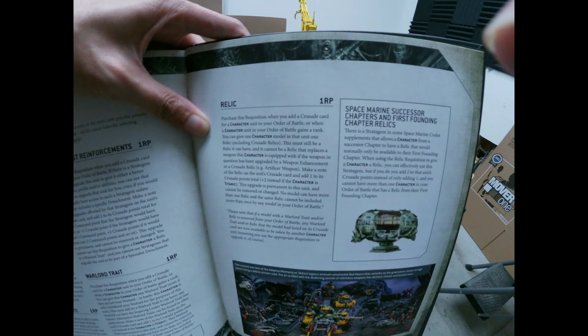Basically, what this represents is the named characters have already forged their own story. Now, there's nothing wrong with having a named character accompany you on your crusade, but these named characters are who they are.